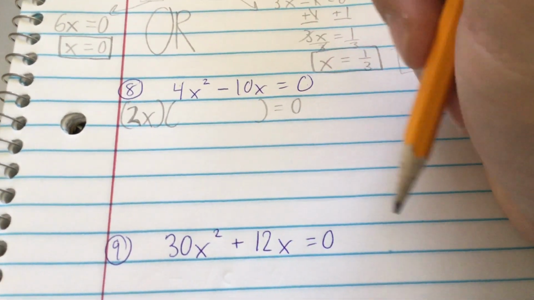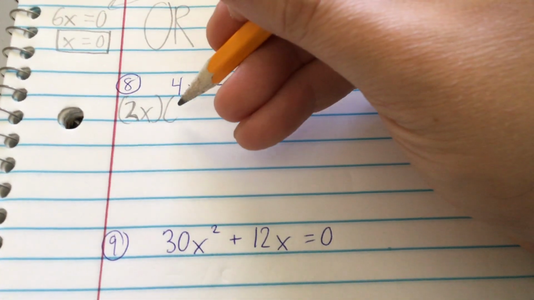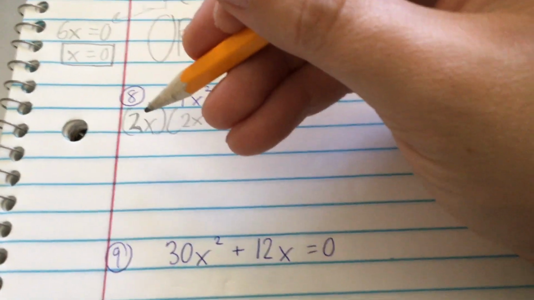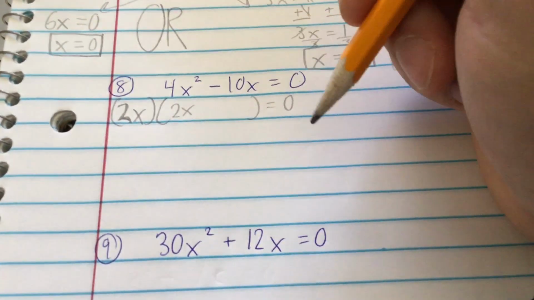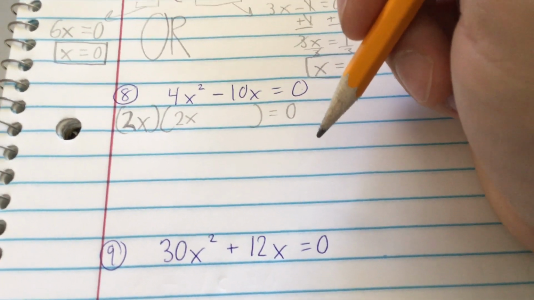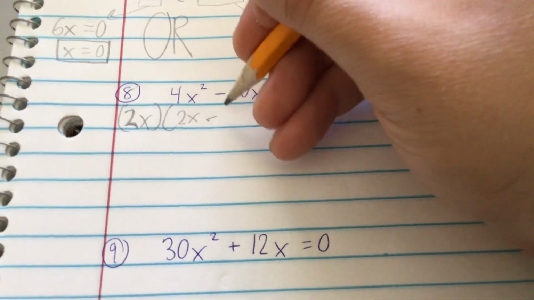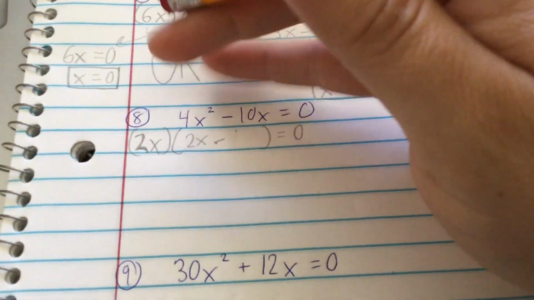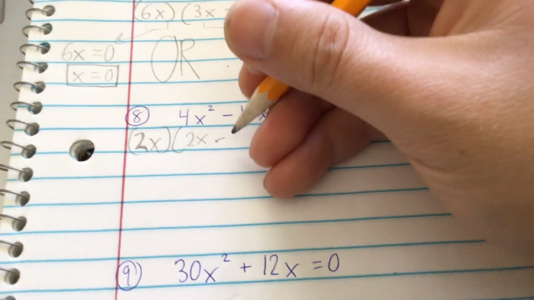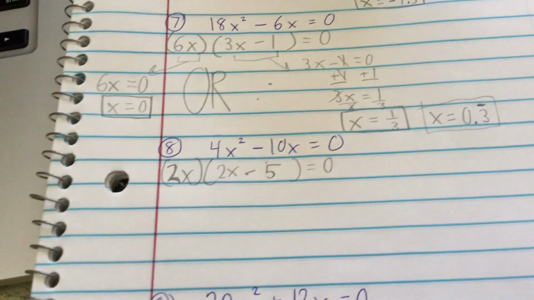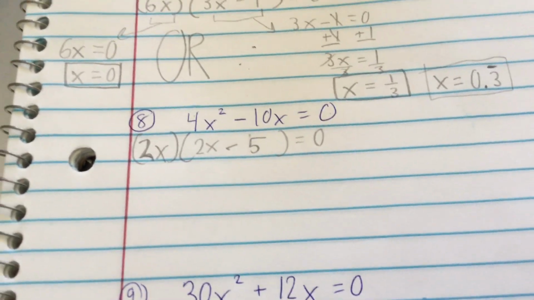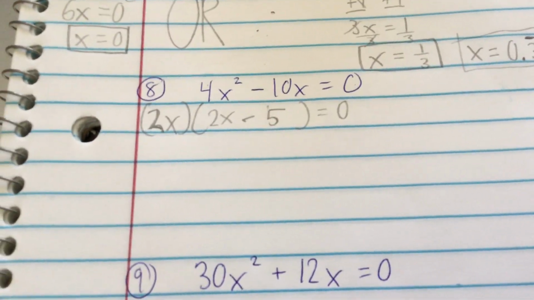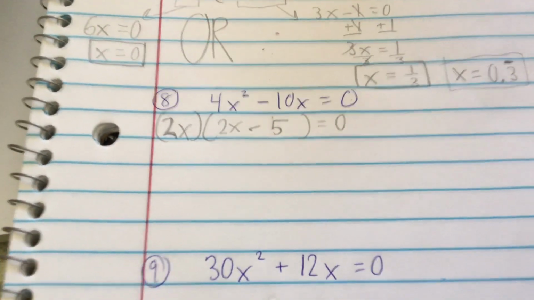2x times what is 4x squared? 2x times 2x is 4x squared. Now, 2x times what is negative 10x? Oh, sorry about that, I messed up. 2x times negative 5 would be negative 10x. See, even me with a bachelor's degree, I was looking at the negative 10x and I was going to recopy it. So always check your work. So 2x times the quantity of 2x minus 5 equals 0.